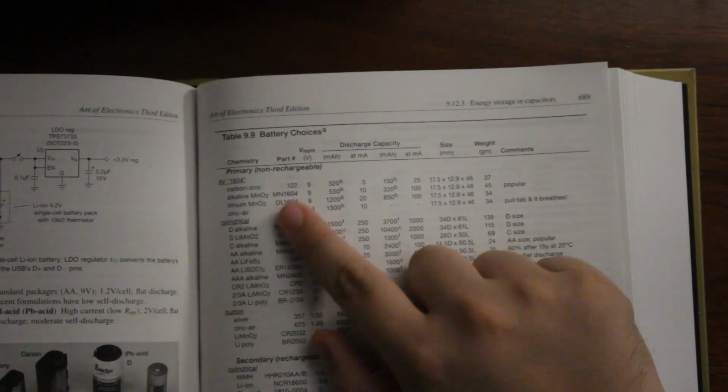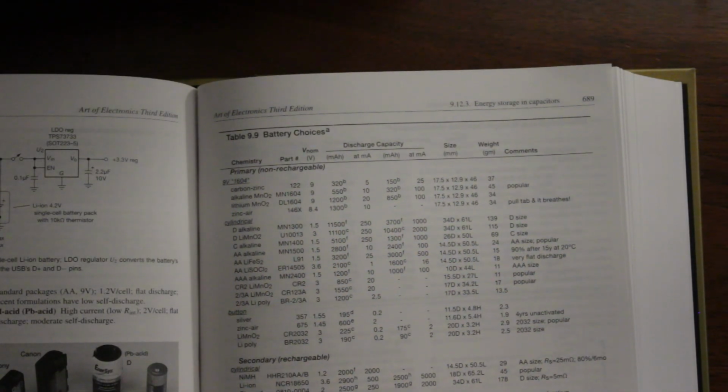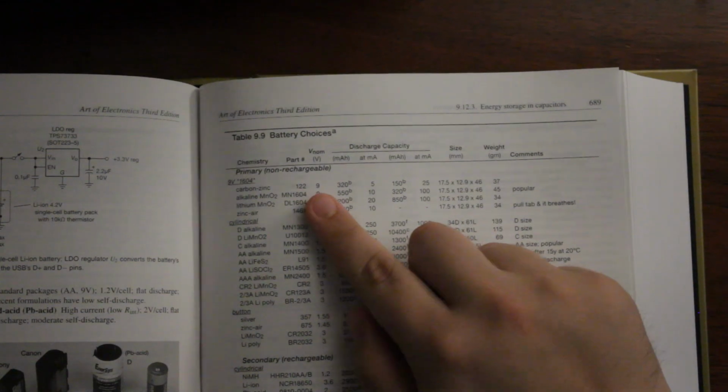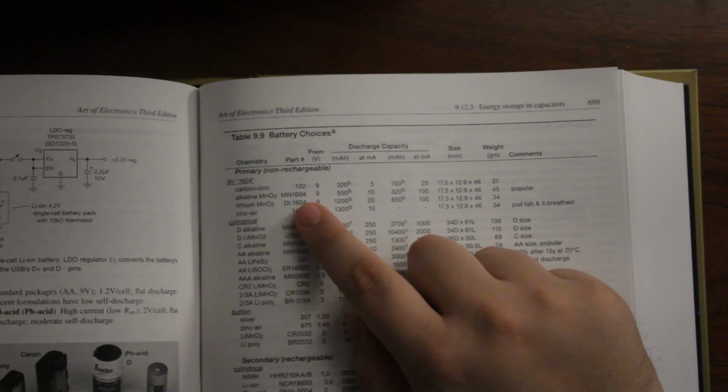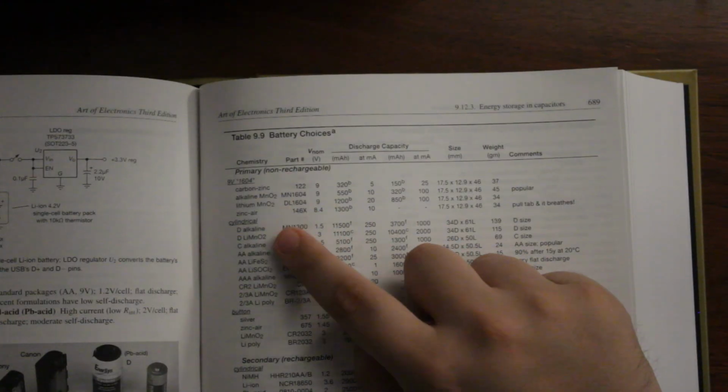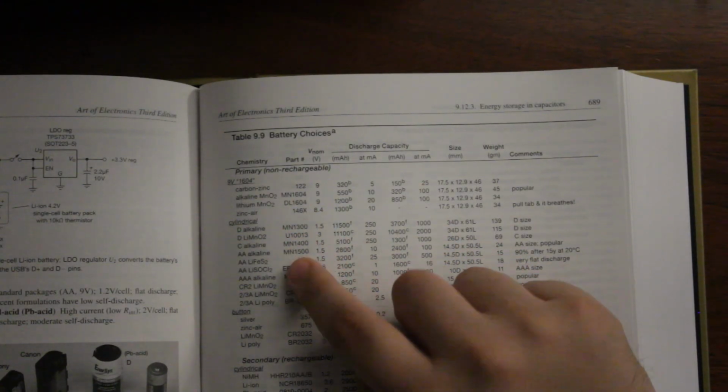It states all the different kinds of batteries you can have. You know, primary non-chargeable 9-volt batteries made of carbon, zinc, alkaline, magnesium oxide. I think that's what MO2 is. I think that's magnesium. I hope.